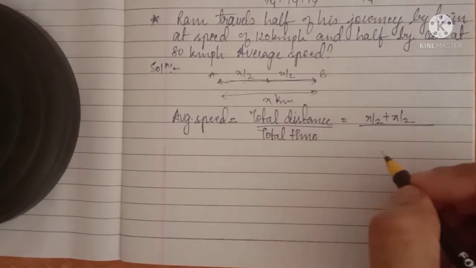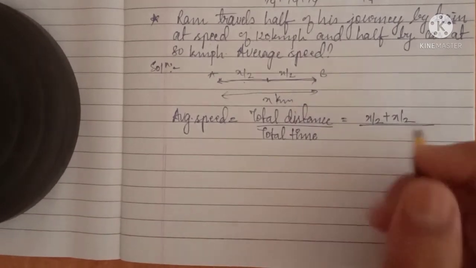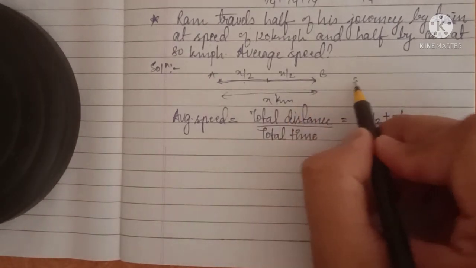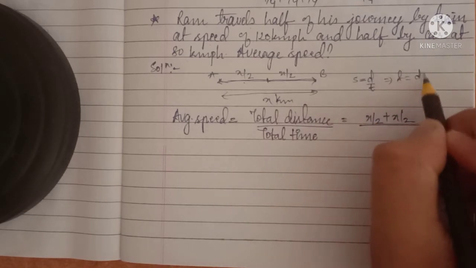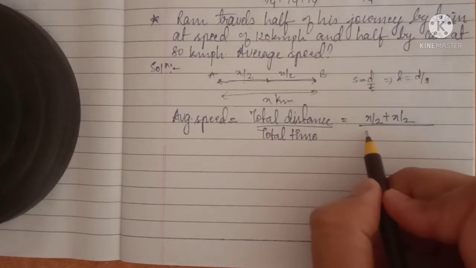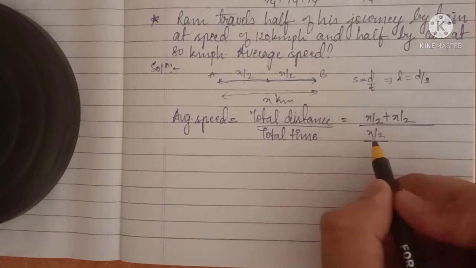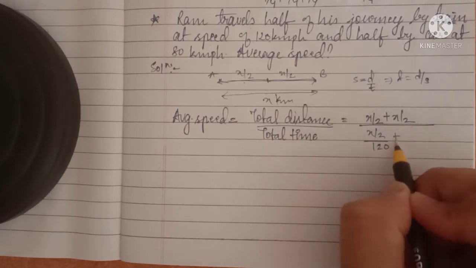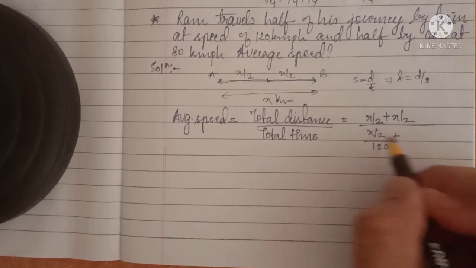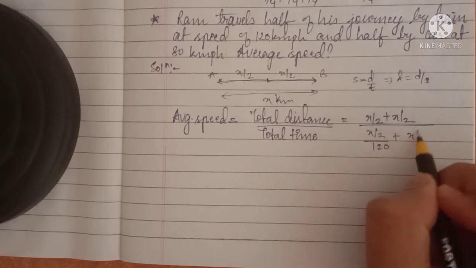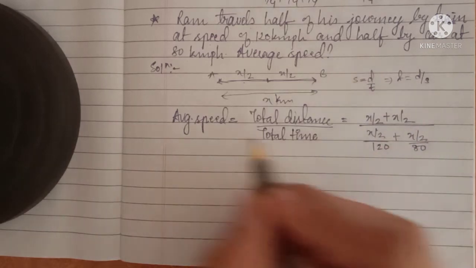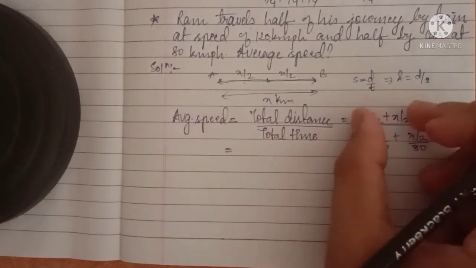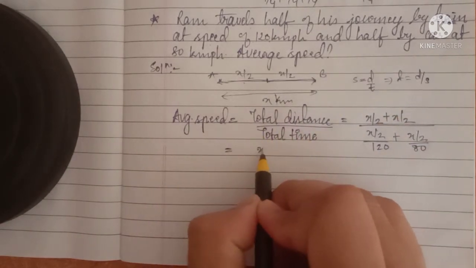Here you don't have the time, so what will you do? You know that speed is equal to distance upon time. So here you can write time is equal to distance upon speed. So the distance is x by 2, and the speed is 120 km/h. This is the time taken by train, and this is the time taken by car. Okay. So time taken by train and time taken by car. Simple. Now what you need to write is x by 2 plus x by 2, that is x.